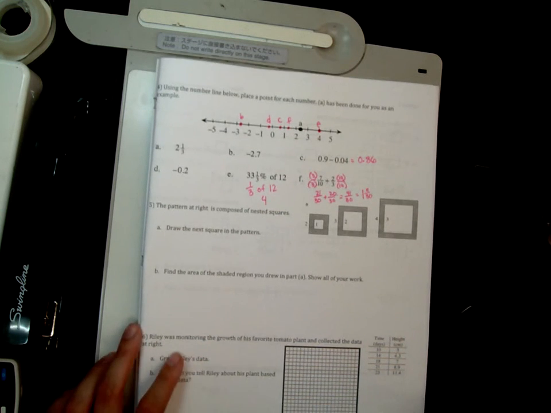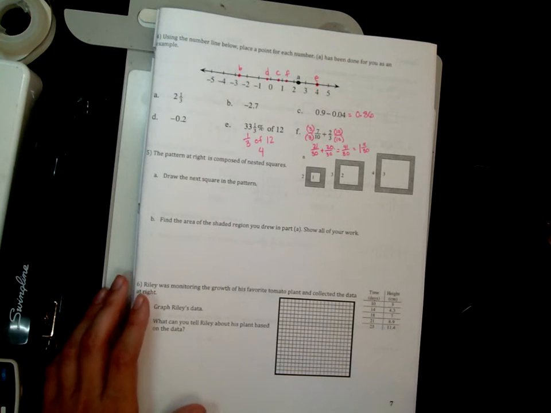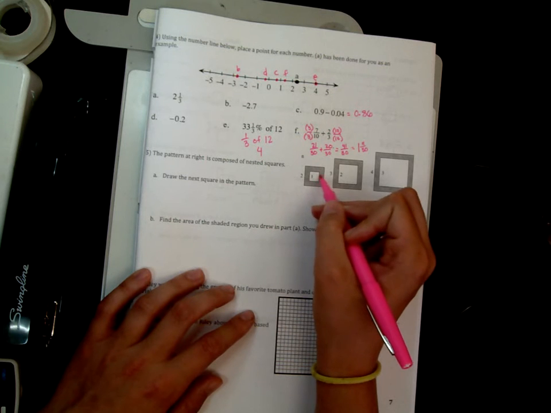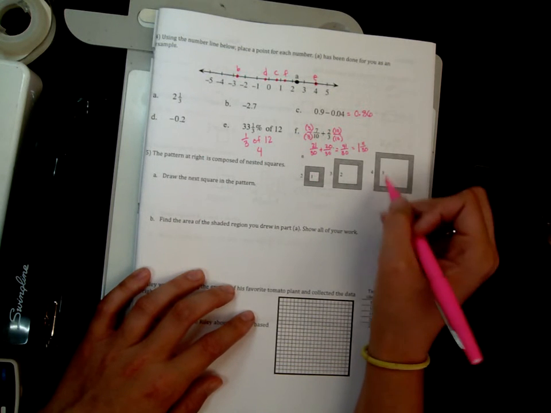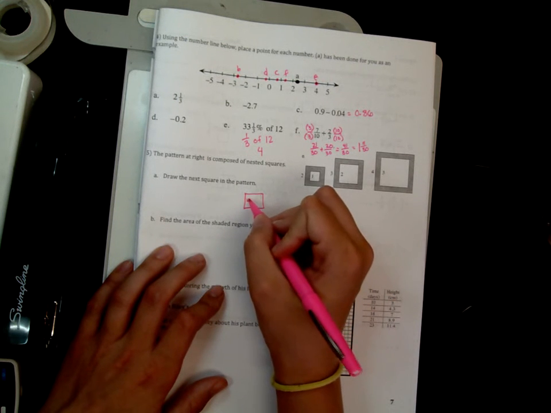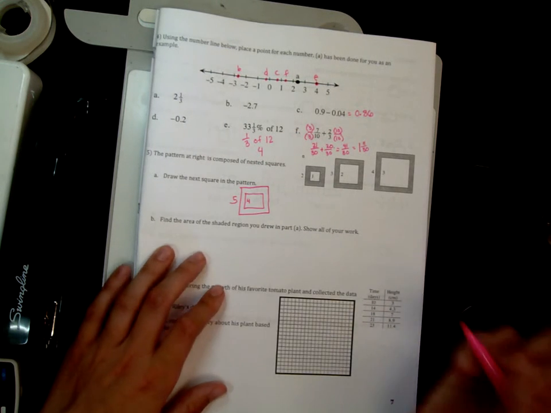The pattern at right is composed of nested squares. Draw the next square in the pattern. So let's see, we have one, the side length of 1 is the smaller, 2 is the bigger, 2 bigger, 3, 3, 4. So the next one is going to have an inside of 4 and an outside of 5.